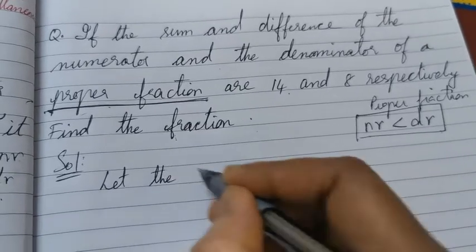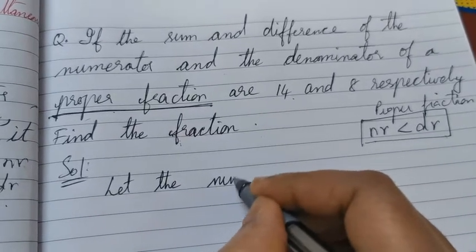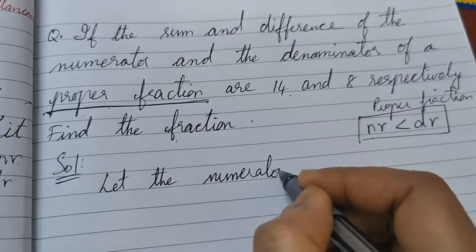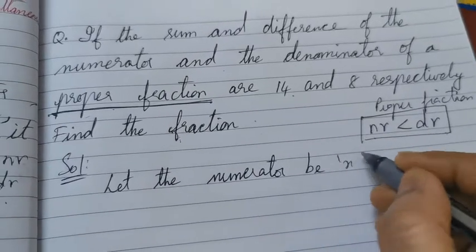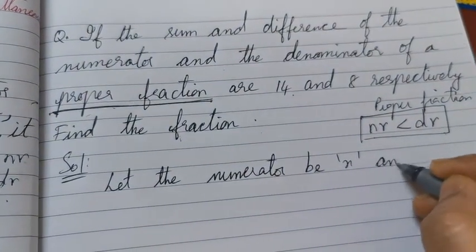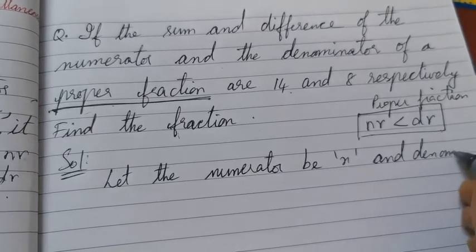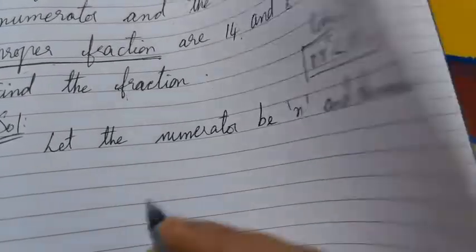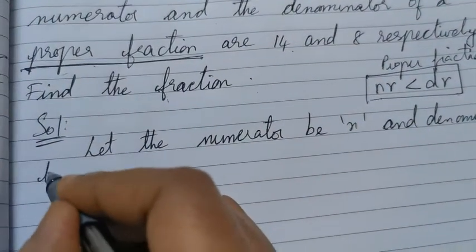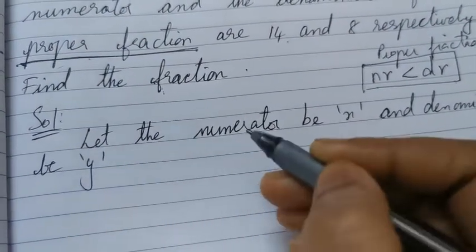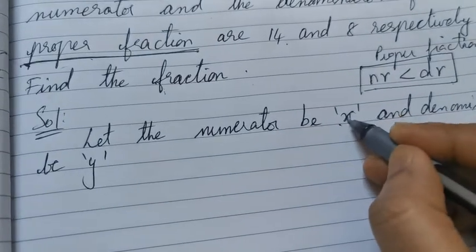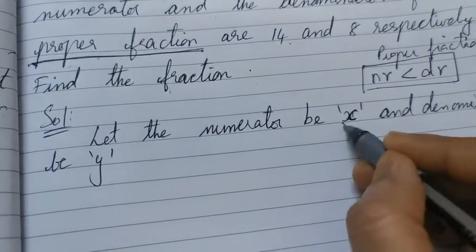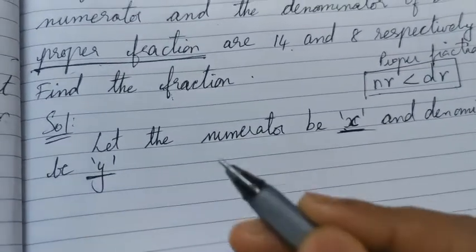Let the numerator be x and denominator be y. So we are taking one variable x and the other variable as y. So x and y are our two variables.